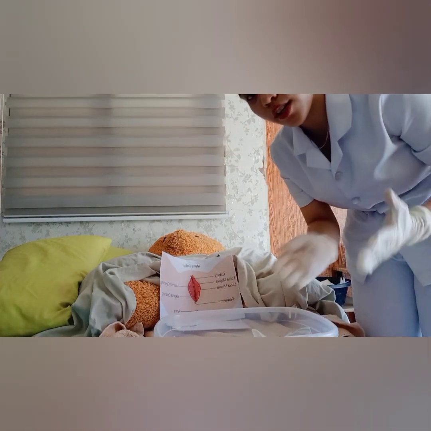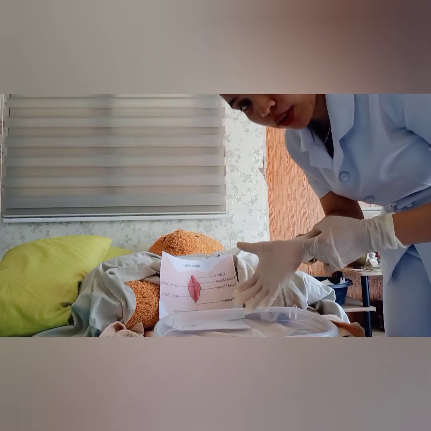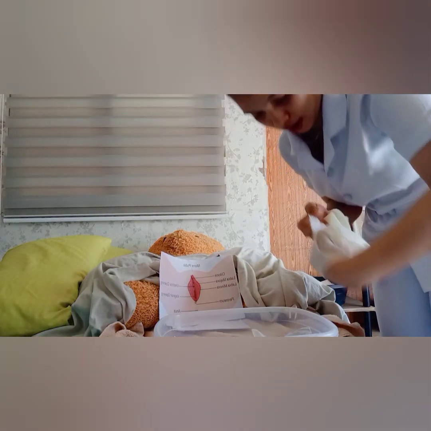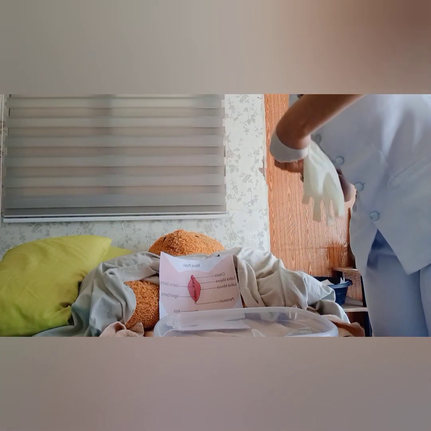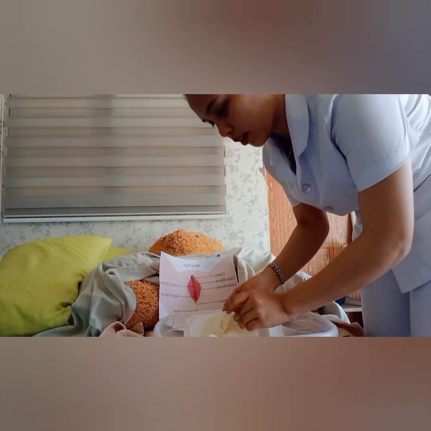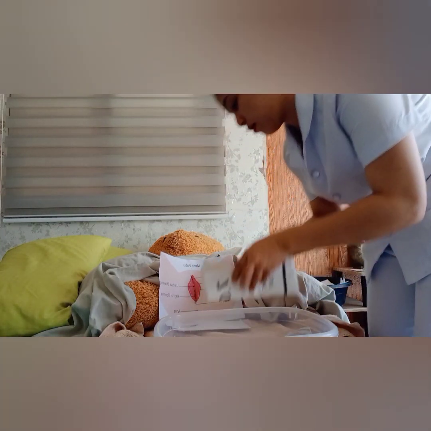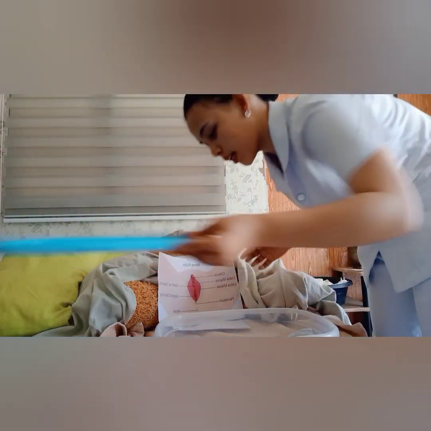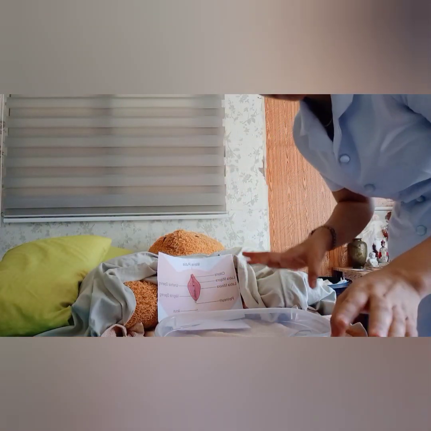My gloves are now unsterile, so I'm going to remove my gloves and apply another pair to perform the catheterization. Okay. And we are gonna dispose of our gloves properly. The next step is to open the set, observing sterile technique, and put on another pair of gloves. Okay.